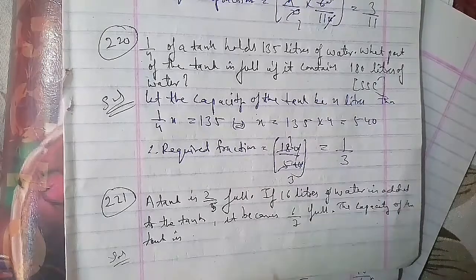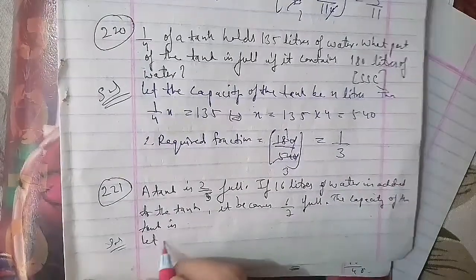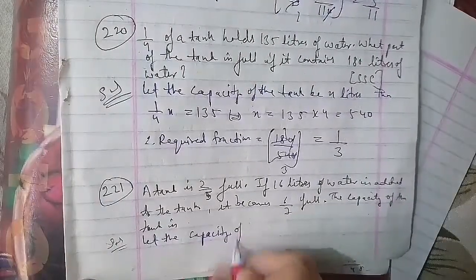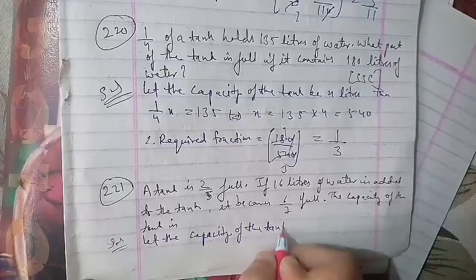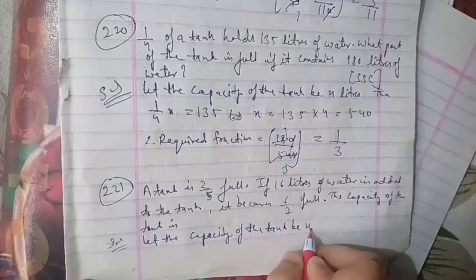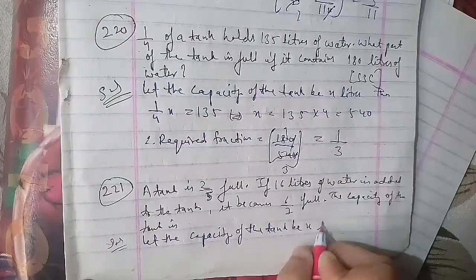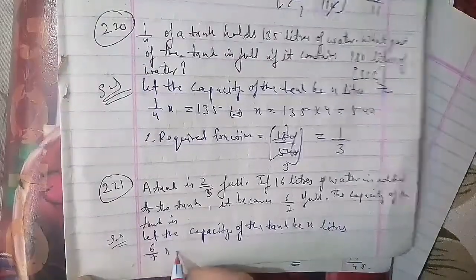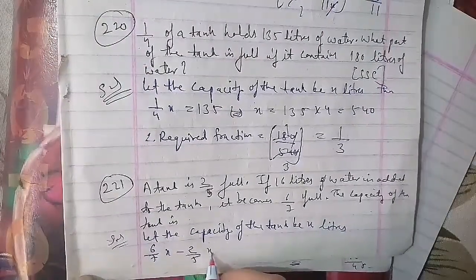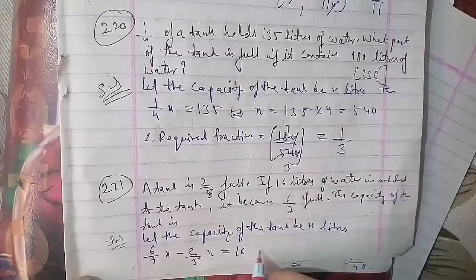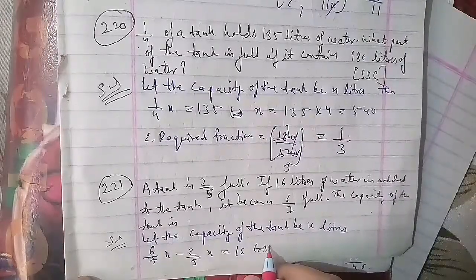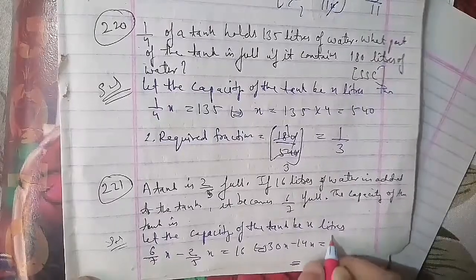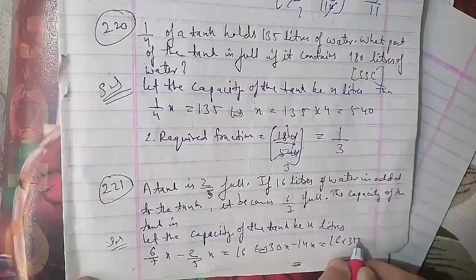6/7 x minus 2/5 x equals 16. 30x minus 14x equals 16 into 35, that is 16x equals 560, and here x equals 35. The answer we'll get is 35.